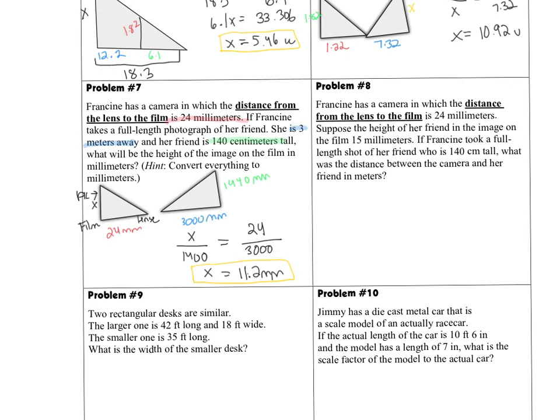All right, in problem number 7, Francine has a camera in which the distance from the lens to the film is 24 millimeters. So here is her camera. Here's where the film would be. This is the lens, and that distance is 24 millimeters. If we continue on, she's going to take a full-length photograph of her friend.